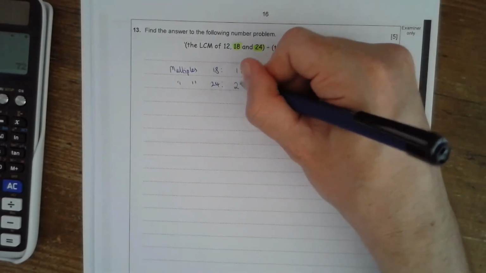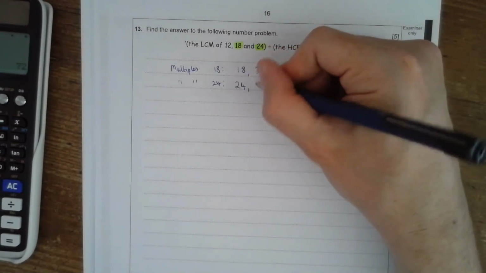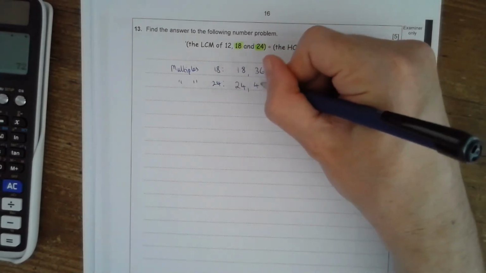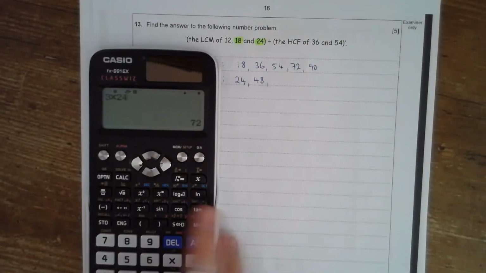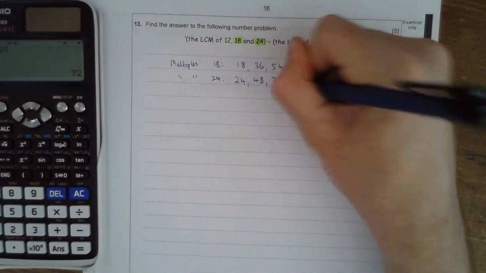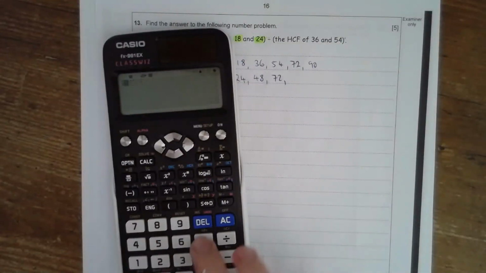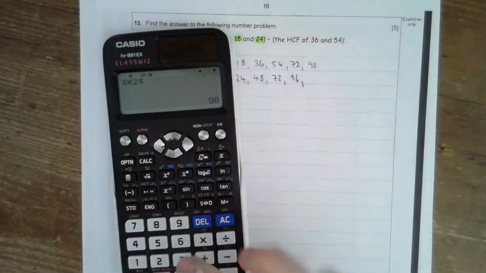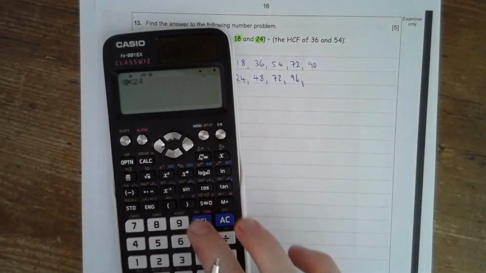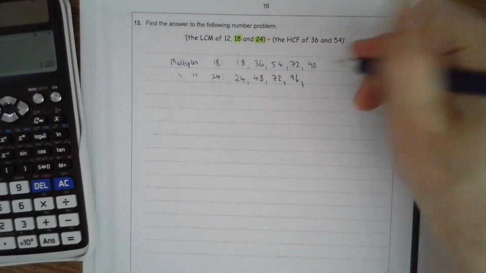Again, the 24 times table, 24 times 1 is 24. Double of 24 is 48. 3 times 24, which I probably don't know, is 72. 4 times 24 is 96. And 5 times 24 is 120.